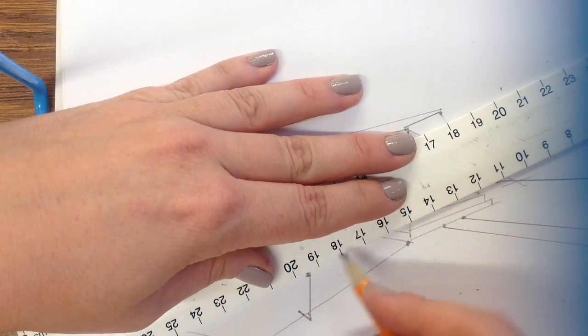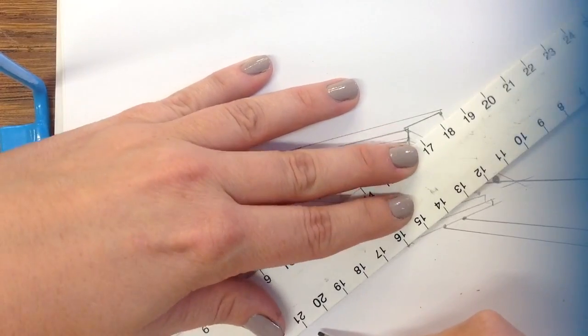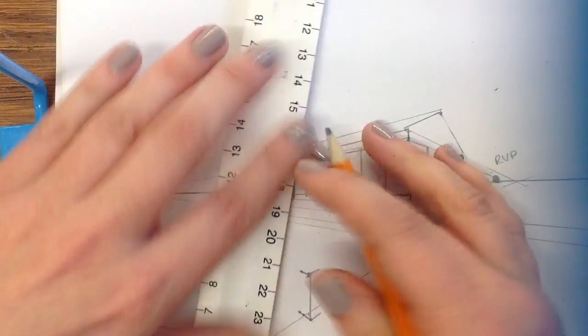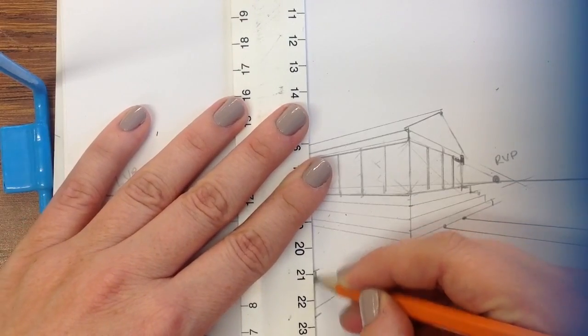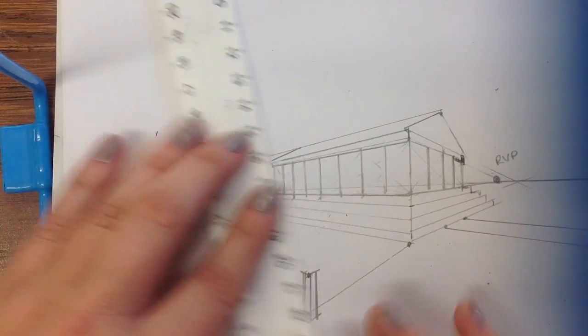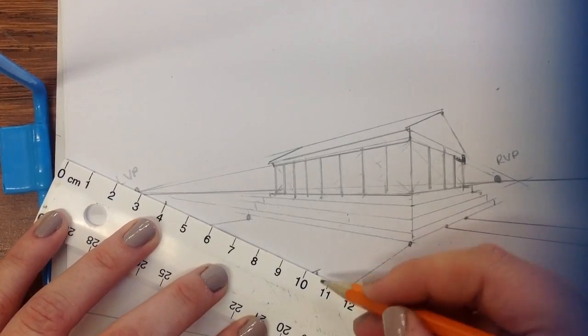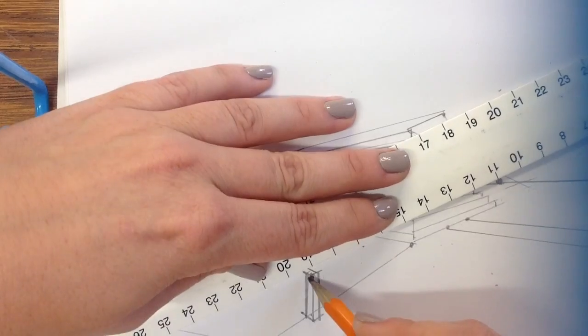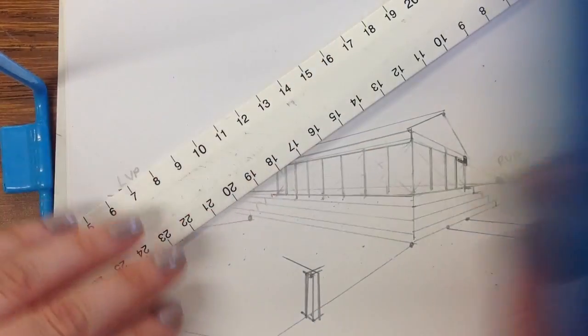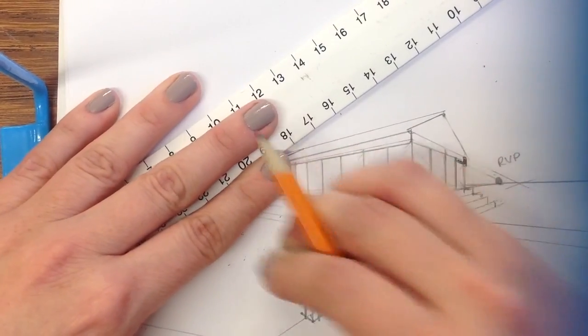So we have our lines receding back to our left and right vanishing points. We're going to trim them, remembering to keep those lines parallel, and then we cross them over. So right goes to left, left goes to right, and then we can erase our guidelines.